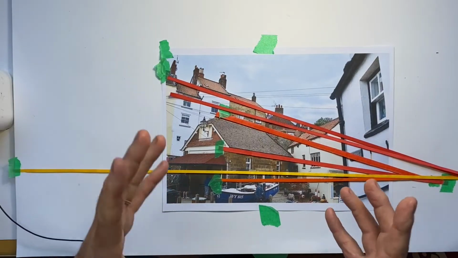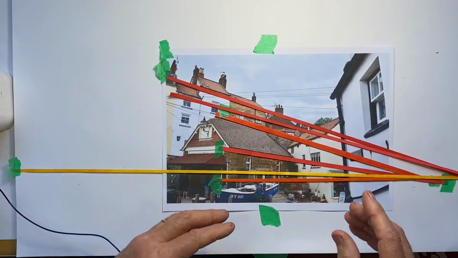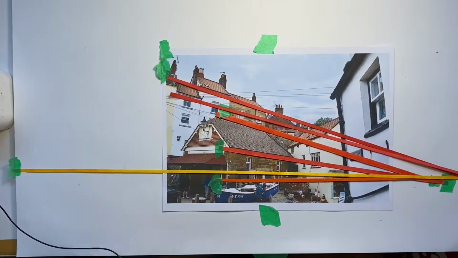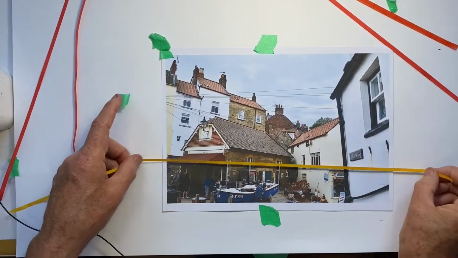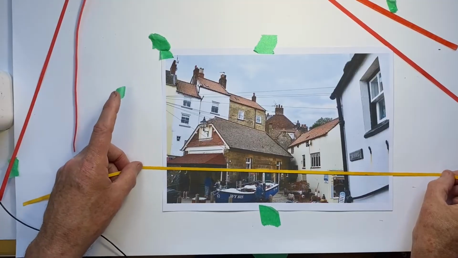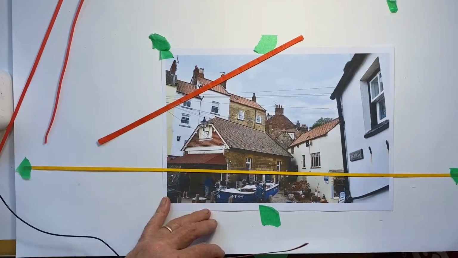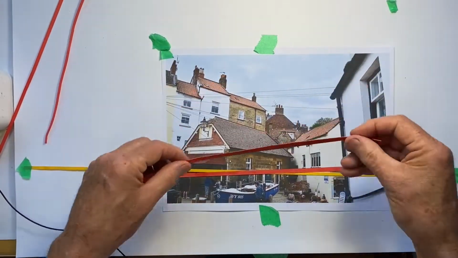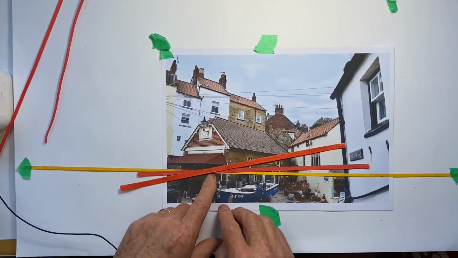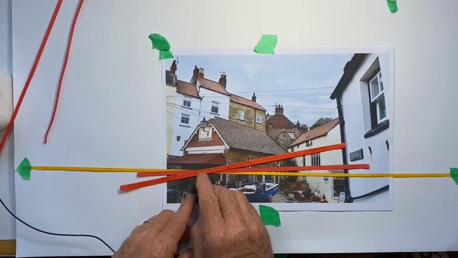We get the same thing if we look at the vanishing points for lines going in the other direction. I'll just remove these. I could put the vanishing point back in place because I know it's where we've got the horizontal line. And if we take this window, we can see that the lines meet on our eye level around here.